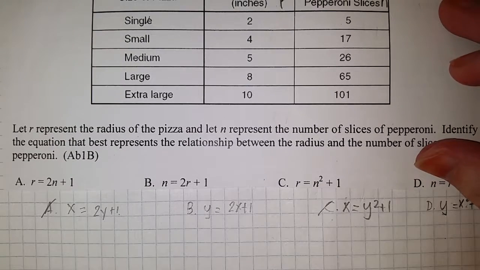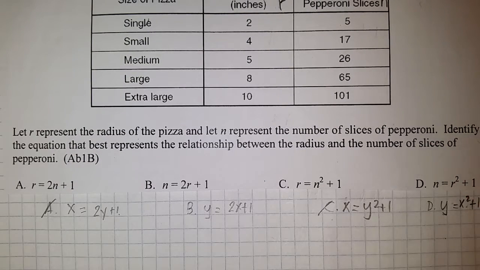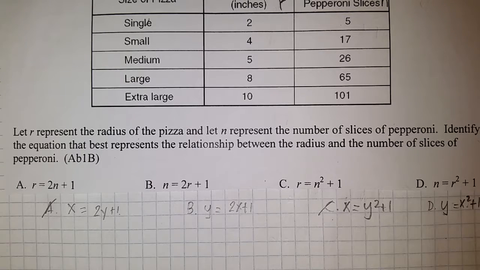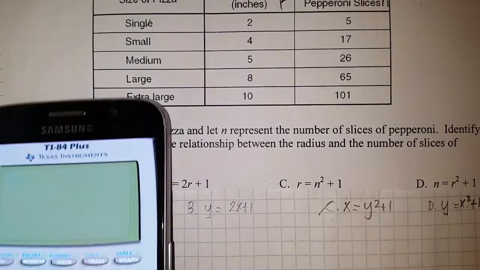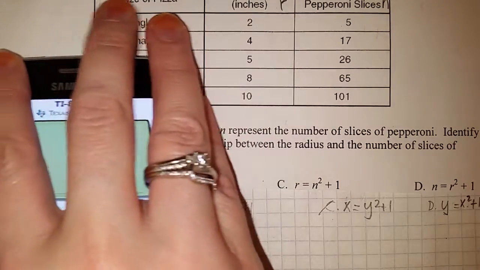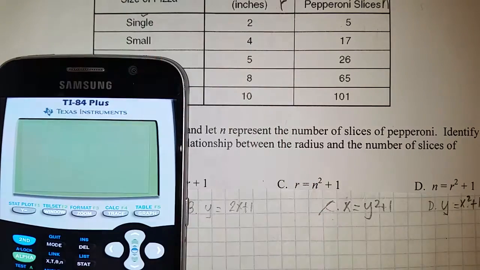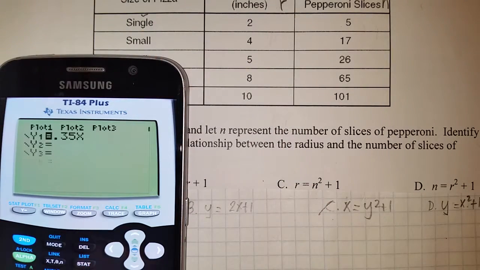Now looking back at the table, the most convenient and the quickest way to find the answer, again, is to put our answers in the calculator. So I'm going to the calculator. I'm going to y equals. And I'm going to put in the first equation. And since we already made the changes, I don't have to worry about anything. I can just go ahead and start with 2x plus 1.